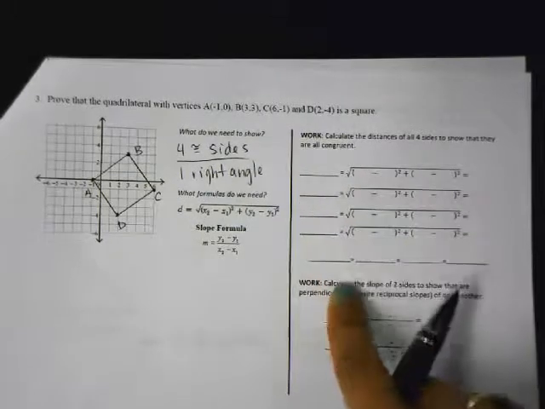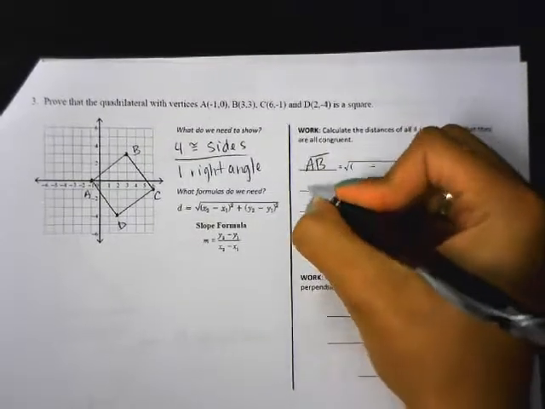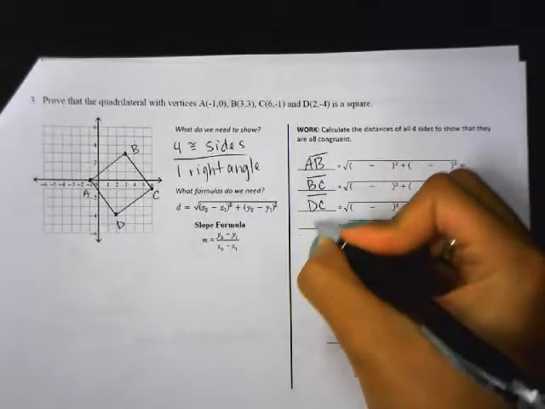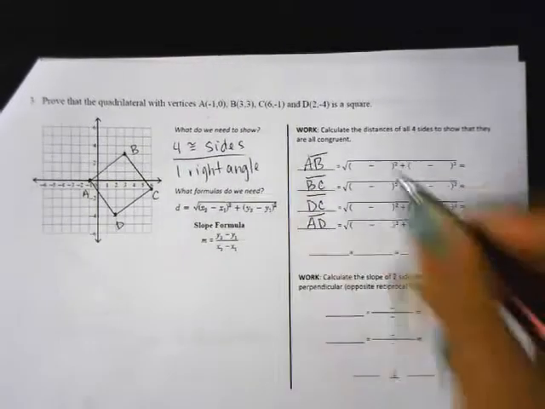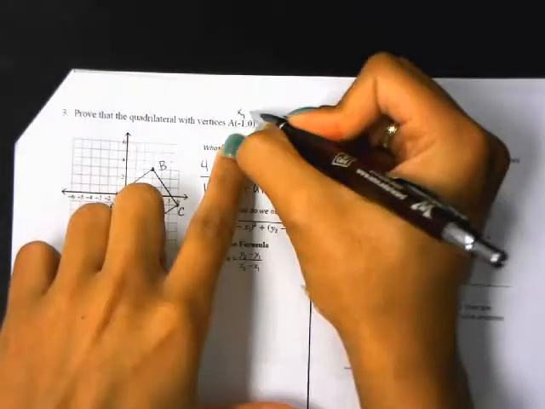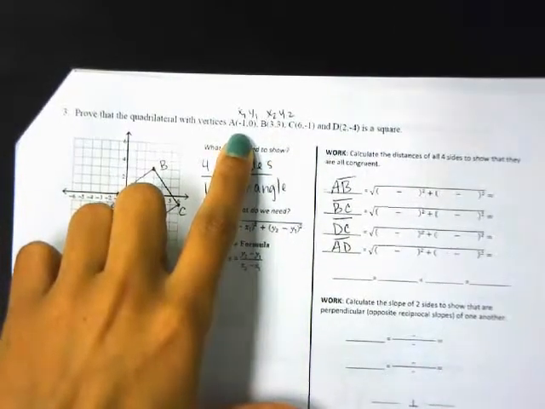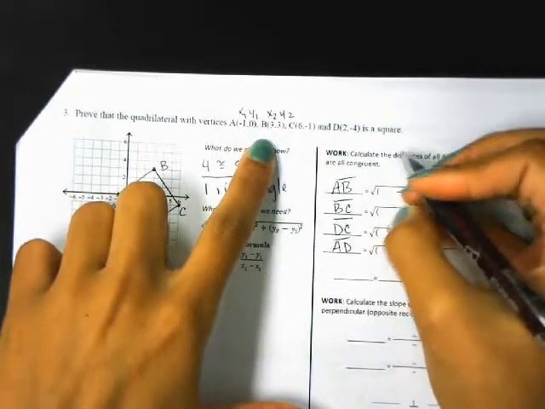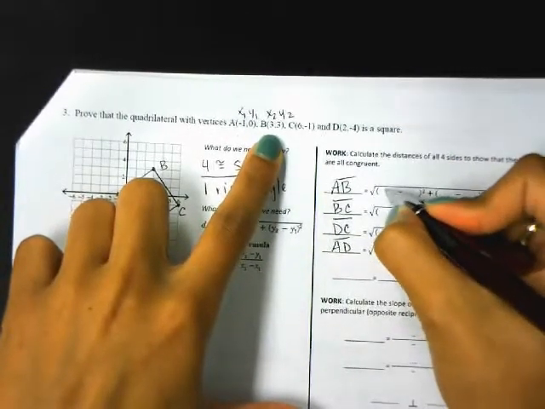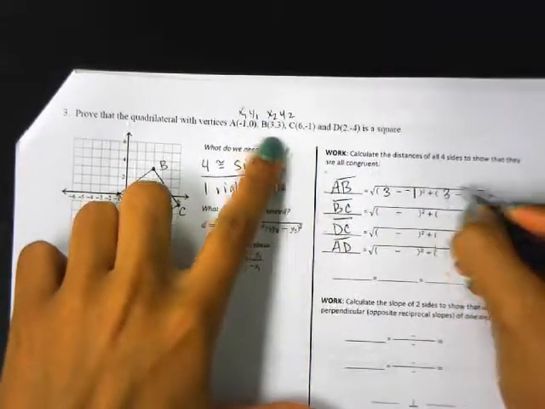Alright, AB, X1, Y1, X2, Y2. Okay, X is first. X2, 3 minus -1. Y2, 3 minus 0. Okay, so I'm going to grab my calculator. Square root, set of parentheses, 3, take away -1, go to the right once, square that, plus another set of parentheses, 3, take away 0. Go to the right once, square that, go to the right once, hit enter, and I got 5.